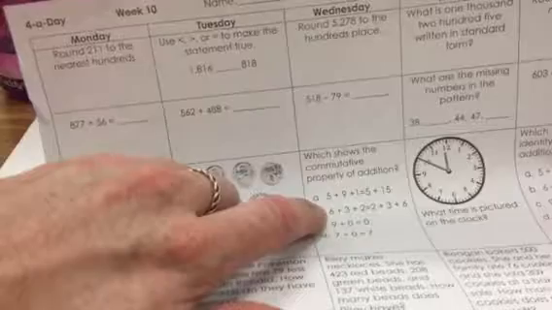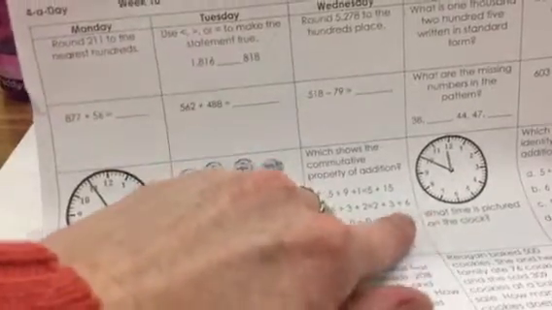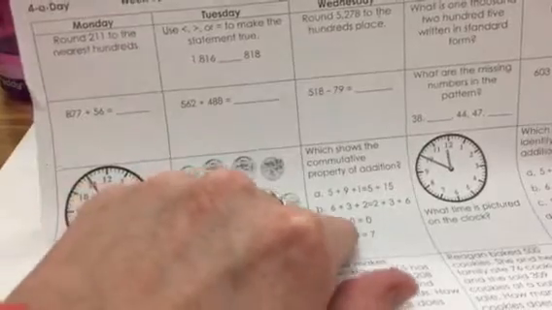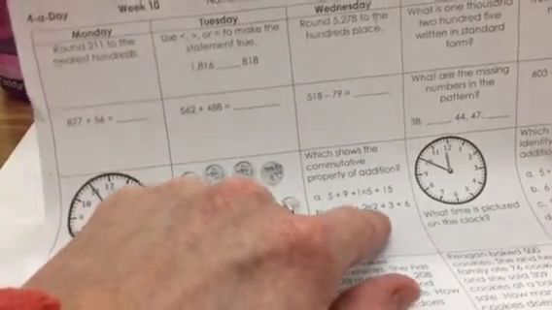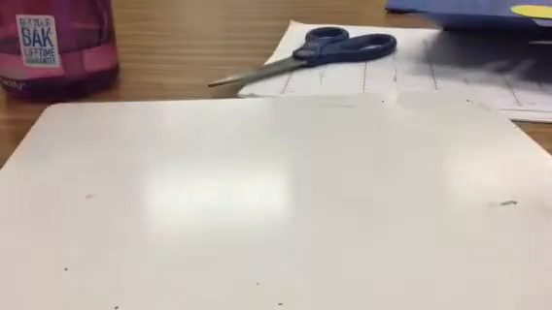So 6 plus 3 plus 2. And then on the other side, I have a 6, a 3, and a 2. But they're in a different order. So 6 plus 3 plus 2 is equal to 2 plus 3 plus 6. So B is our correct answer.